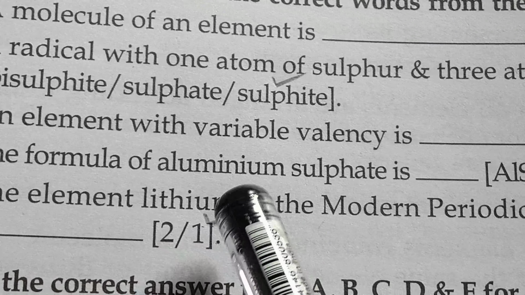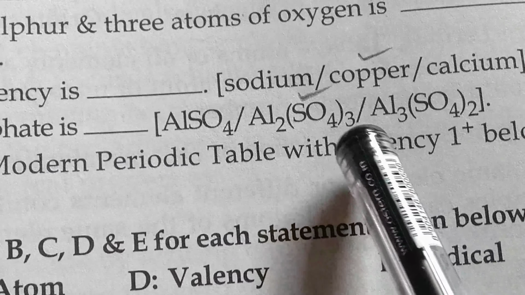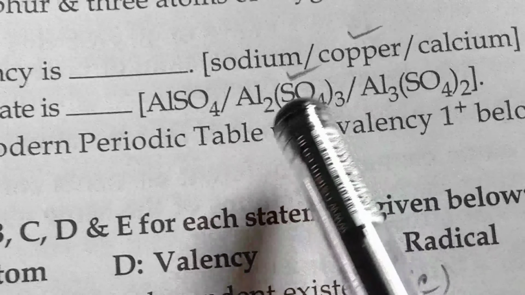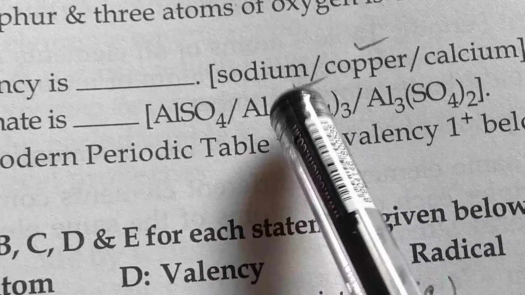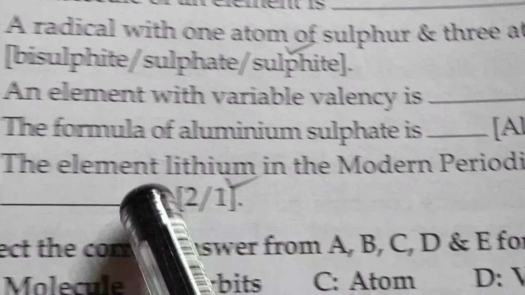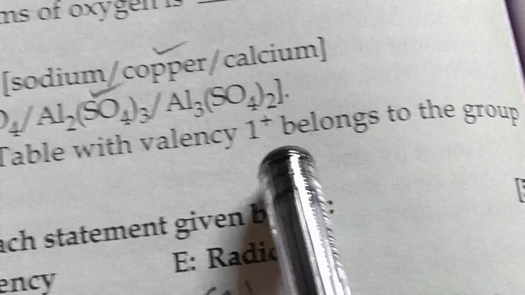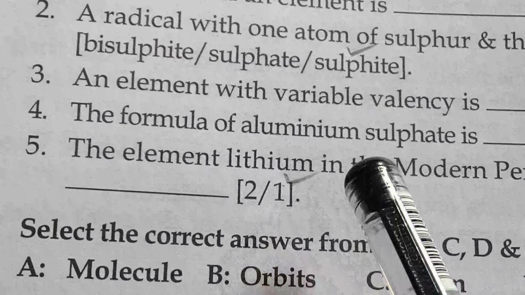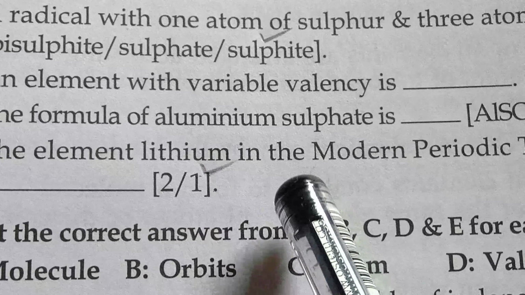The formula of aluminium sulfate is Al2(SO4)3. After exchanging their valency, the molecular formula will be Al2(SO4)3. The element lithium in the modern periodic table with valency 1 plus belongs to group 1. In group 1 we will see lithium, a highly reactive metal.